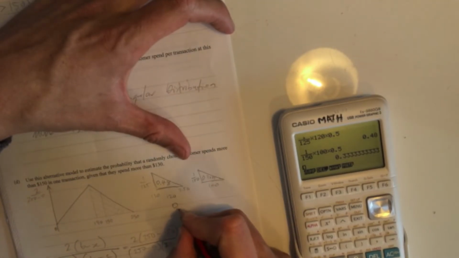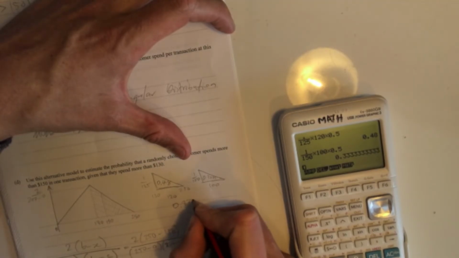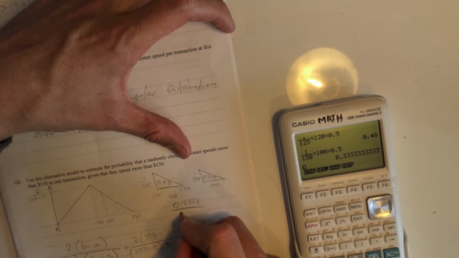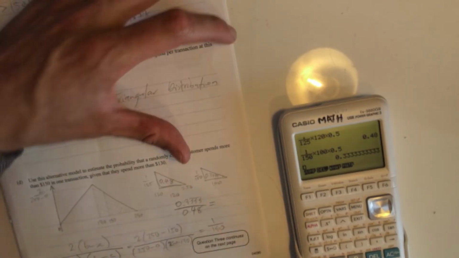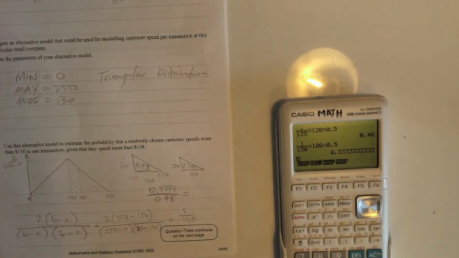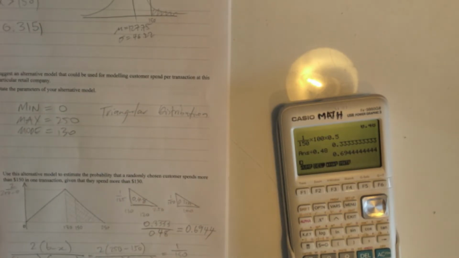So it's 0.3333 over 0.48. But I'm going to go more accurate just because I can. I've already got it in my calculator. I'm going to go shift answer divided by 0.48. 0.6944. I think these guys are intentional here. We found the probability of that out of that. Yep. Next question. Two more questions.